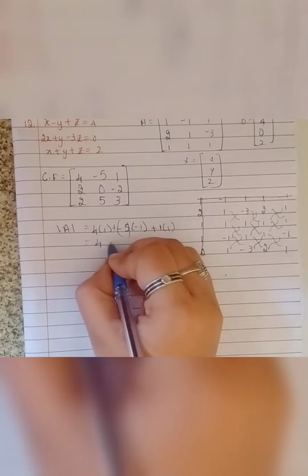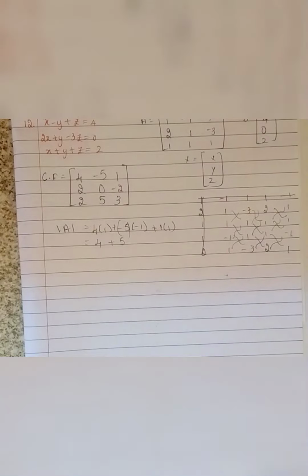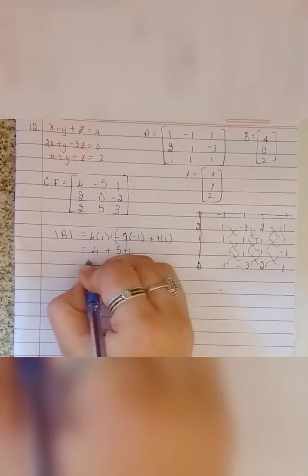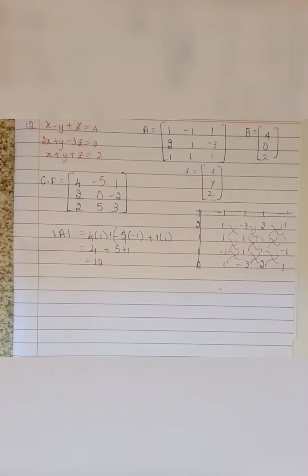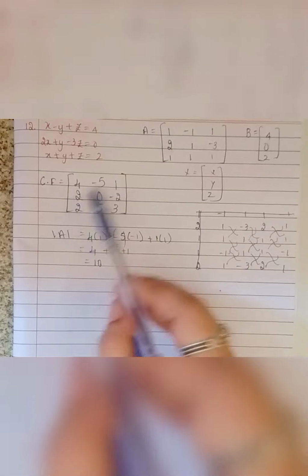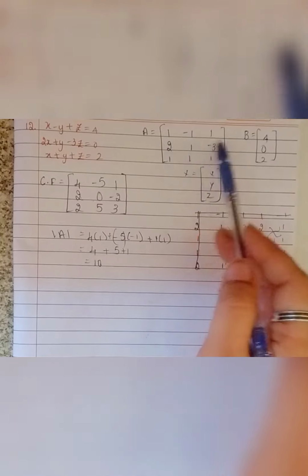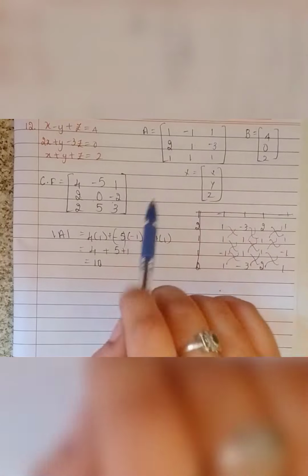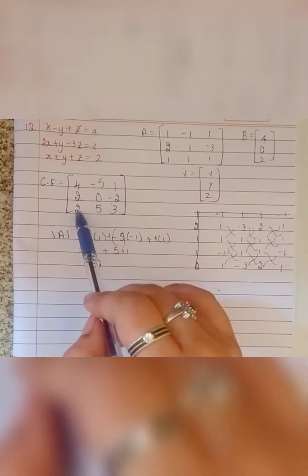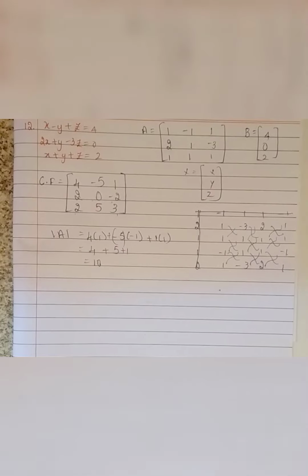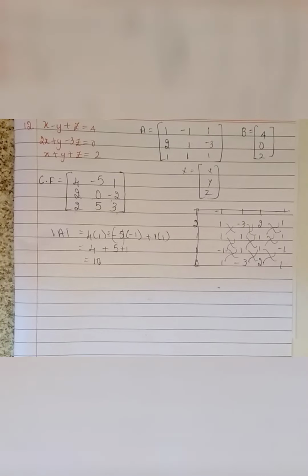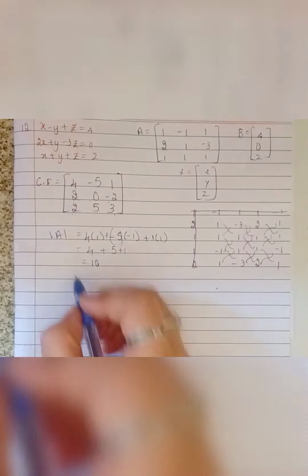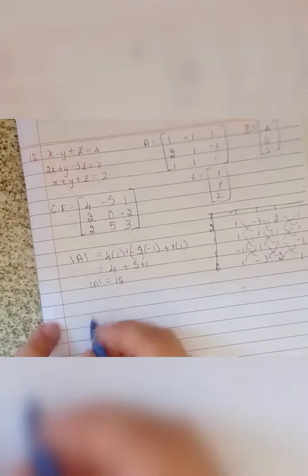Okay, 4 plus 5 plus 1 is 10. So for the first row we have got 10, and for the second row, 2 2s are 4 plus 3 2s are 6, we are getting 10. So the second row is also correct. Third row, 2 plus 5 plus 3 is actually 10. So therefore our cofactor is correct. Okay, and then the determinant we found as 10.